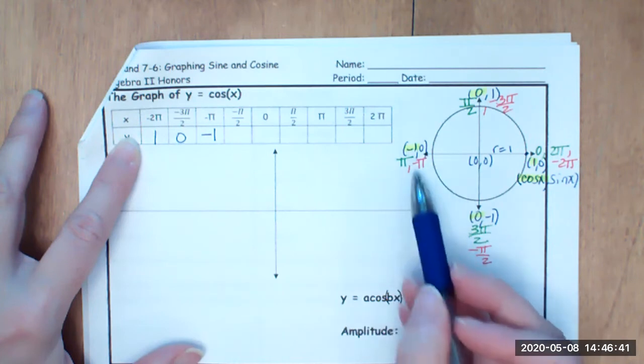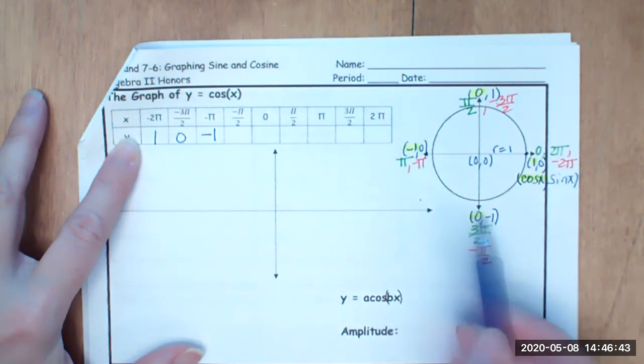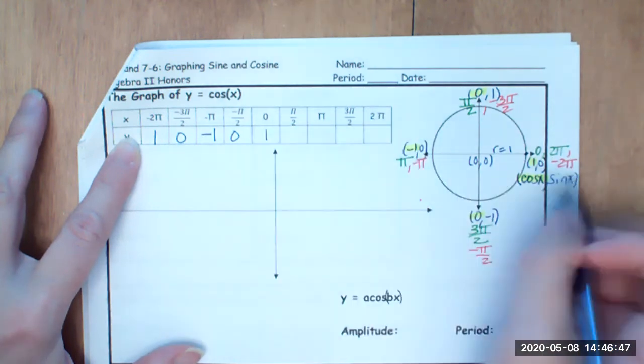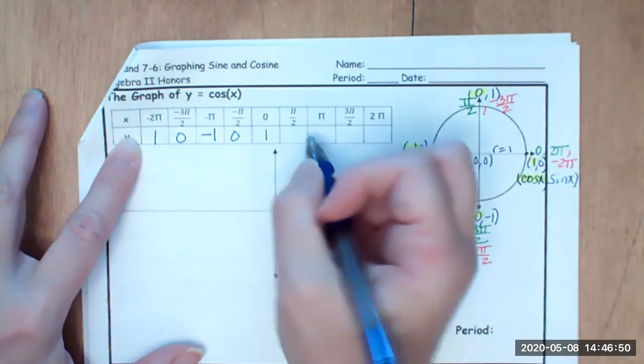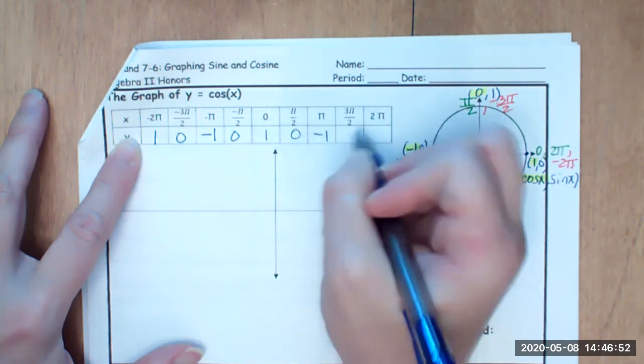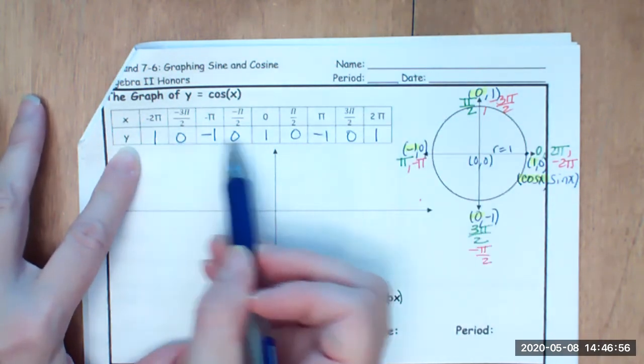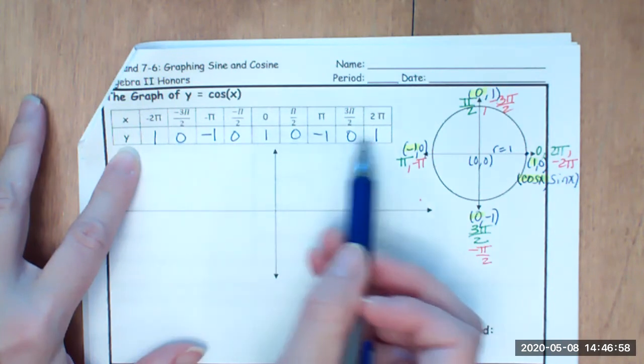We're going to keep copying. Negative pi over 2, 0. At 0 will be 1, and so on around. And you'll be able to continue the pattern here. So you can see the pattern continues: 1, 0, negative 1, 0, 1, 0, negative 1, 0, 1.